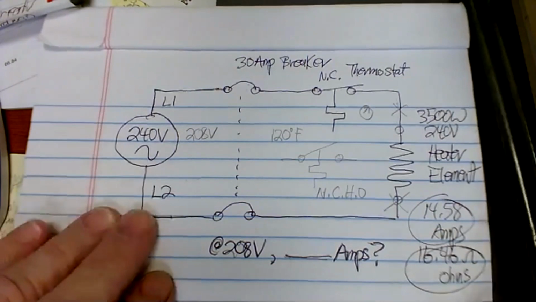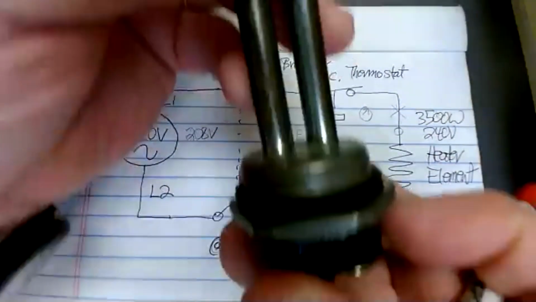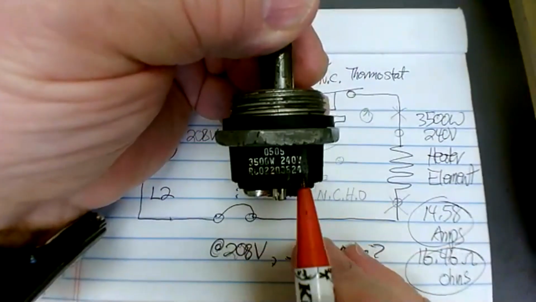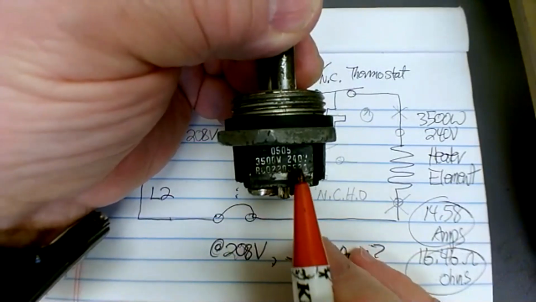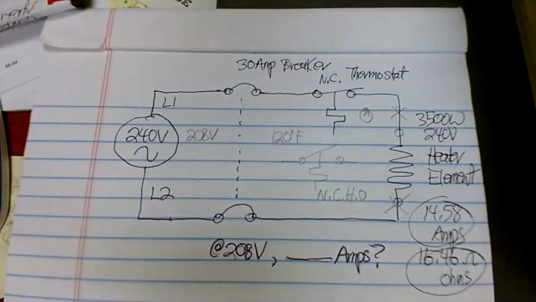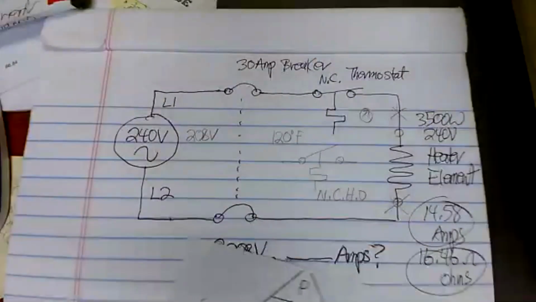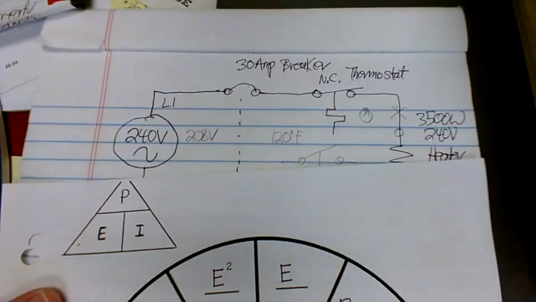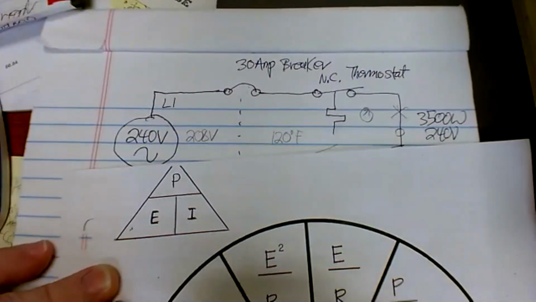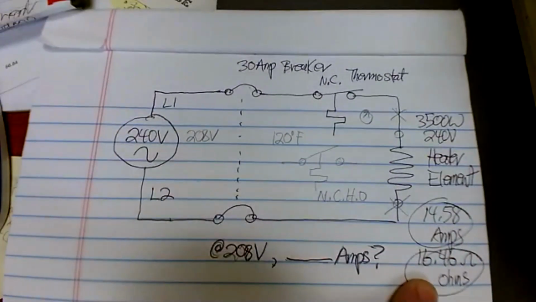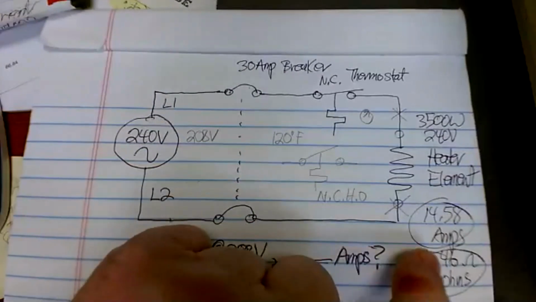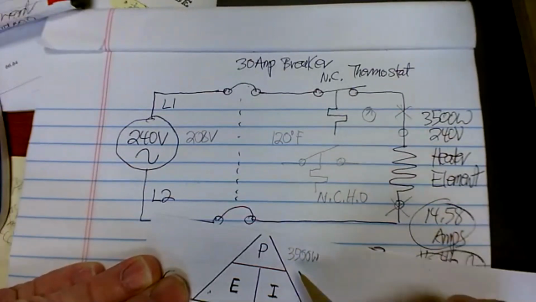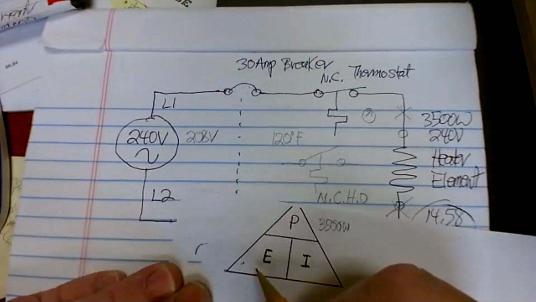Here's what we did, Victor, a while ago before you got in. We took this information, the 3,500 watt and the 240 volt that's rated here. What is the resistance again? 16.46 ohms. I'm just showing you where we come up with that because you just stepped in. We took the 3,500 watts here, and then we took the voltage of the 240.